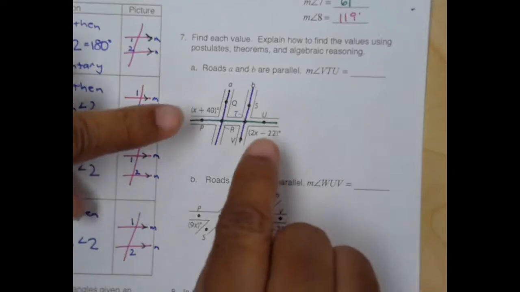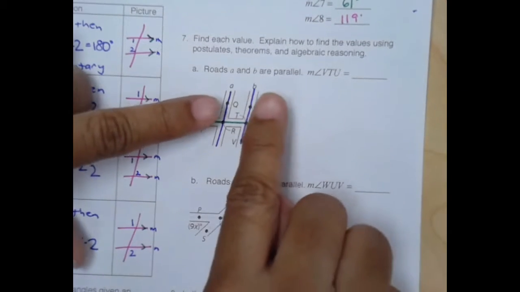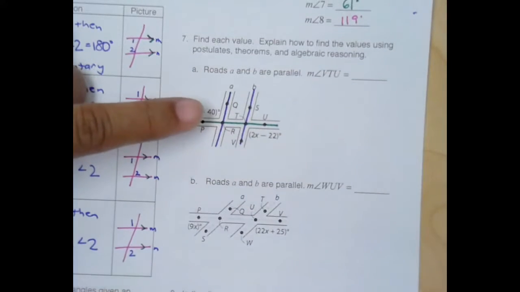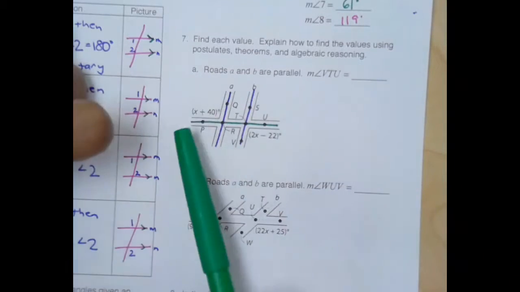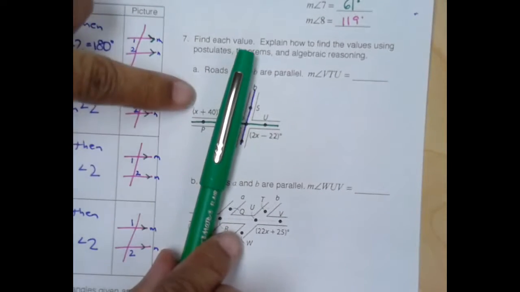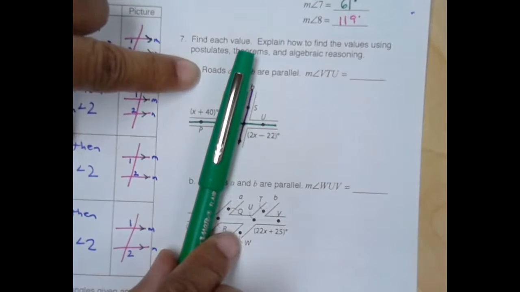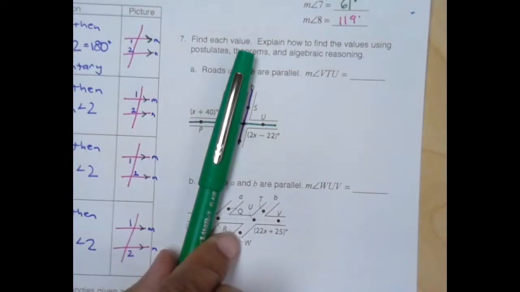Now, what kind of angles are these? Well, these are my two parallel lines. It's either interior or exterior. So this is definitely not interior. I have nothing in between the two lines. What I really have is exterior angles. Now, are they same side or are they alternate sides? Well, if you look, this is above the line, this is below the line, those are alternate.